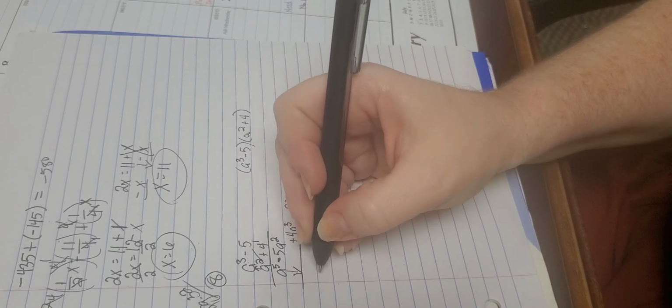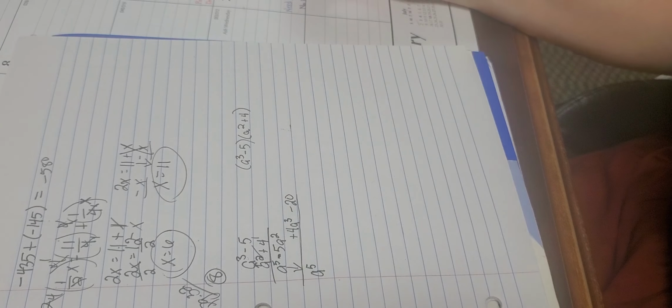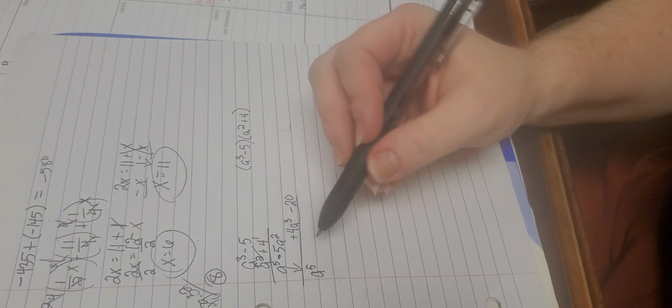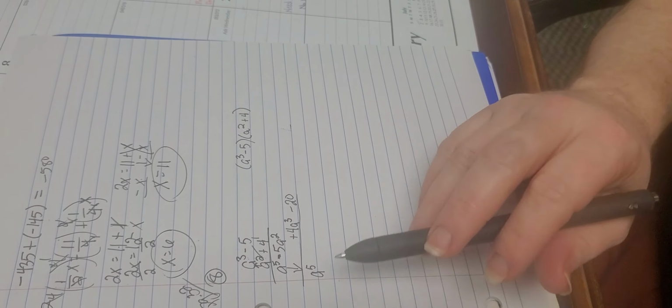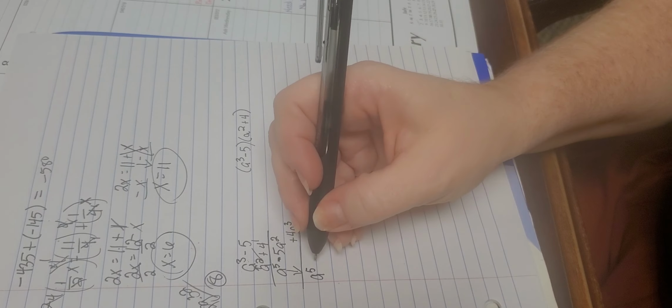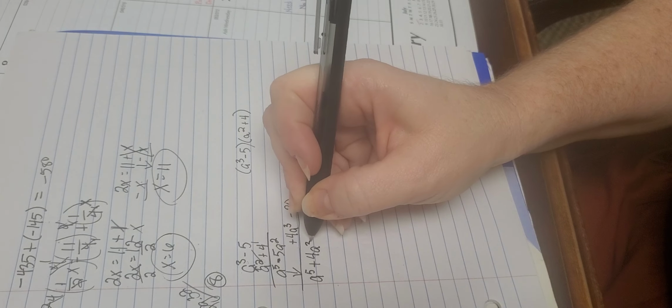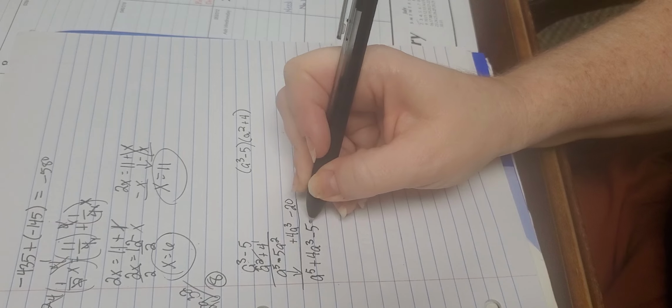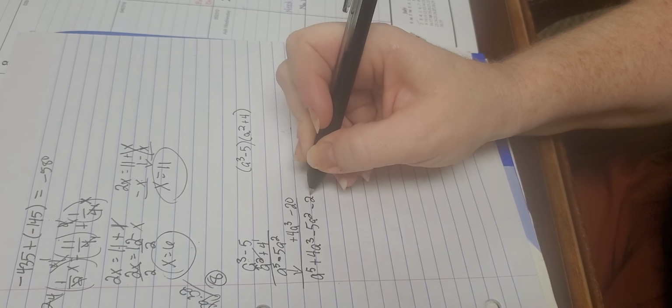And then I just add this together. So I bring down my a to the fifth. I don't have anything else that is a to the fifth. You want your exponents to descend. So you're going to next do your positive 4a to the third, negative 5a squared, and then minus 20.